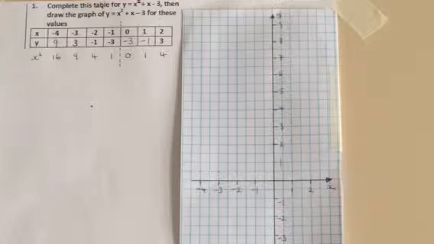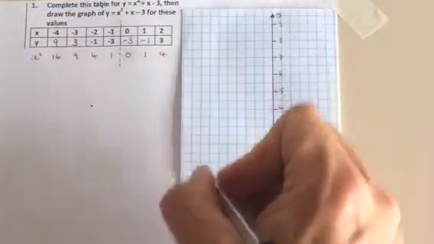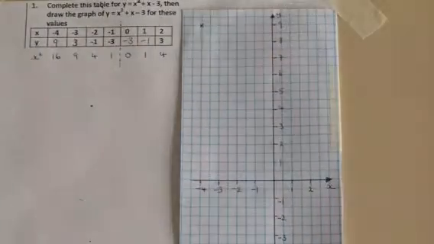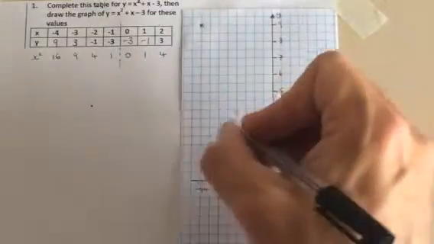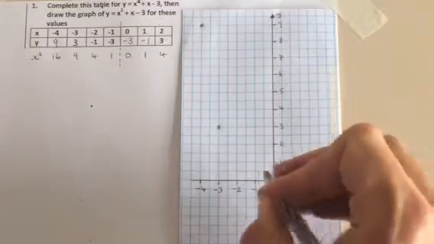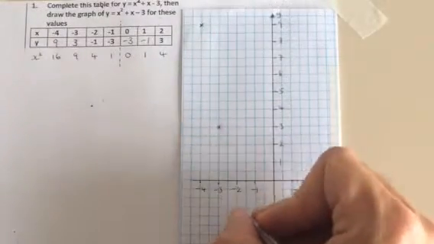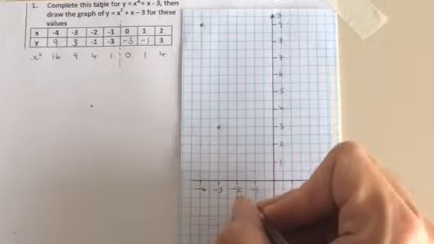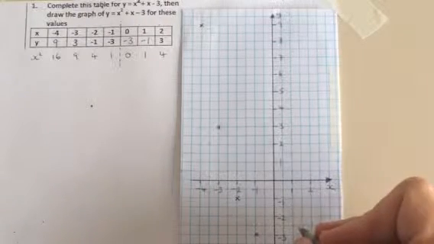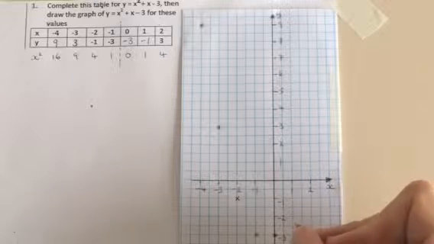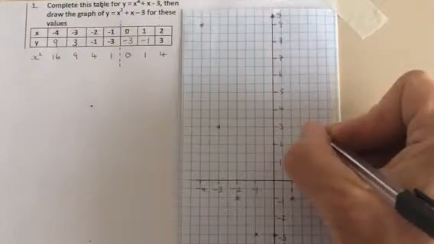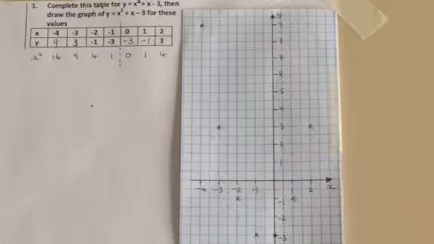let's plot the graph. So when x equals minus 4, y equals 9. So I'm going to put a cross there. When x equals minus 3, y equals 3. And I'm going to put a cross there. When x equals minus 2, y equals minus 1. So that's down here. When x equals minus 1, minus 3. When x equals 0, minus 3 again. When x equals 1, we've got minus 1, and when x equals 2, we've got 3. So we have got this curve here.